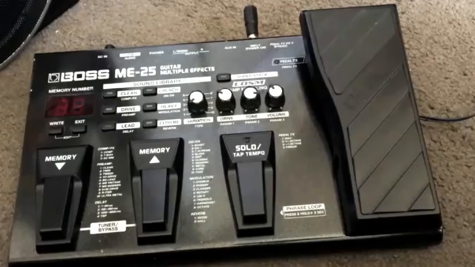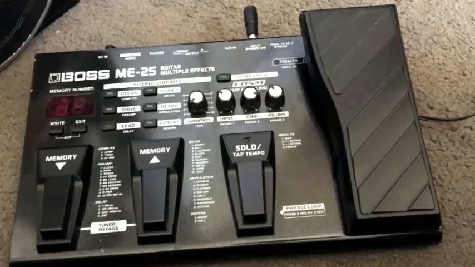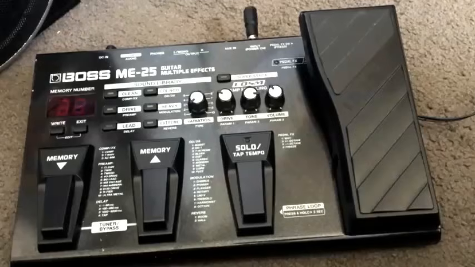This is just going to be a short one. I'm going to give you a tutorial on exactly how to use the Boss ME-25 because some of the functions are a little bit cryptic and nobody would really know how to find them or use them without having read the manual, which I have. And I'm going to save you that trouble.